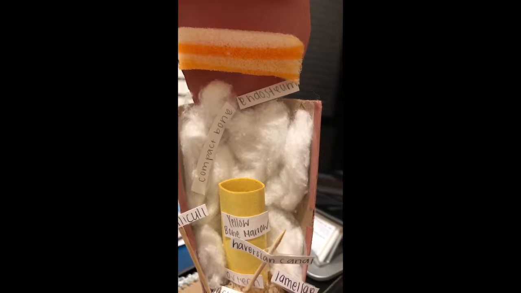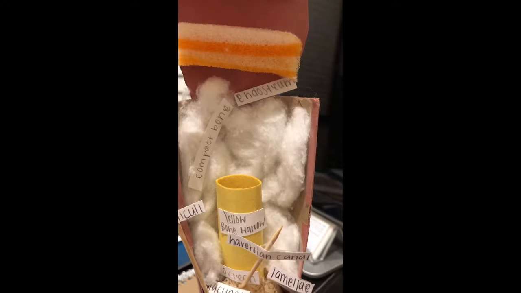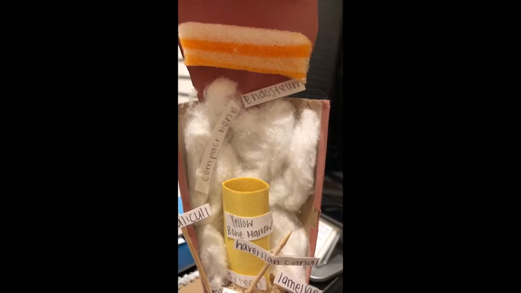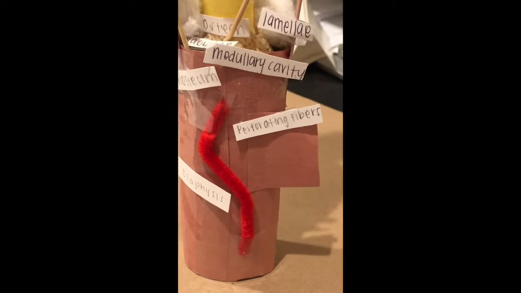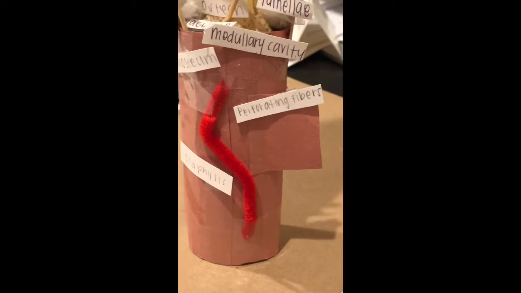For the endosteum, we chose to put it right next to the compact bone. The function is to cover the trabeculae of spongy bone and line the canal that passed through the compact bone. It is located within the bone. The perforating fibers are collagen fibers from tendons, ligaments, and the periosteum that attach them to the bone.